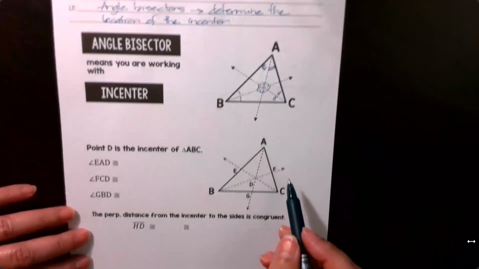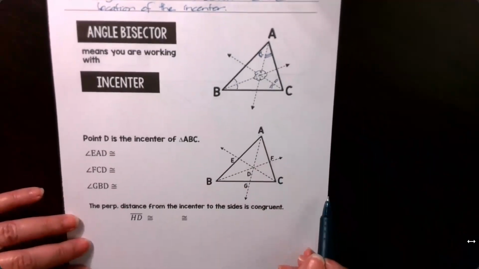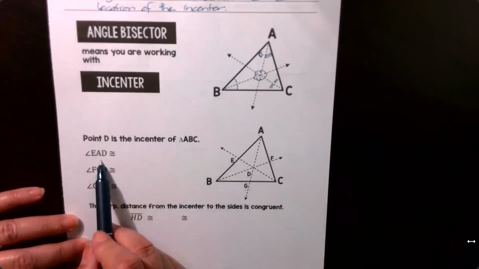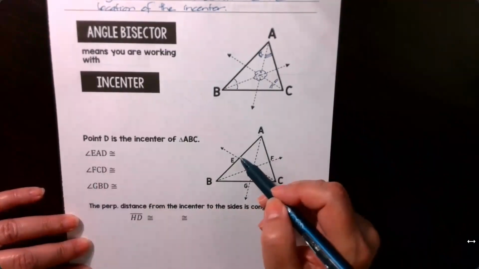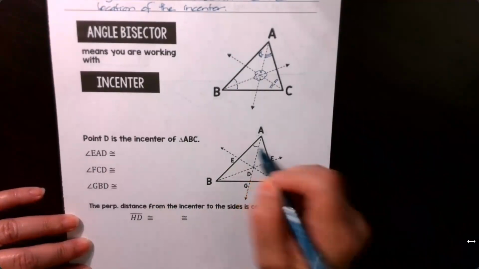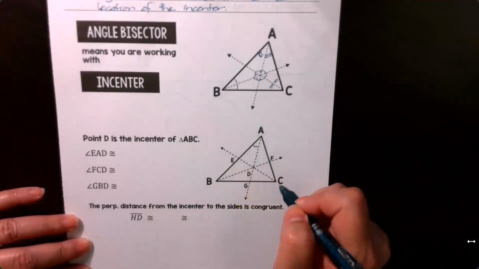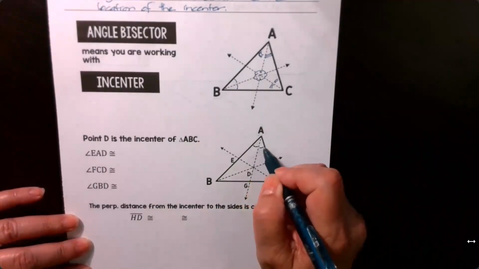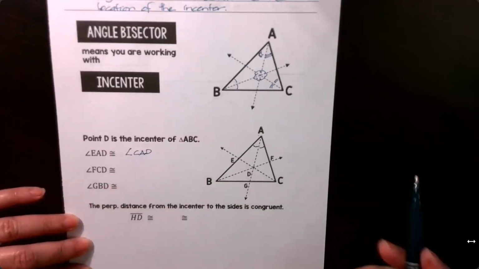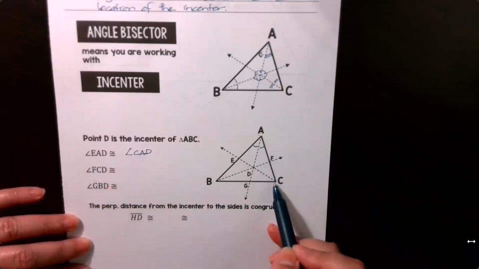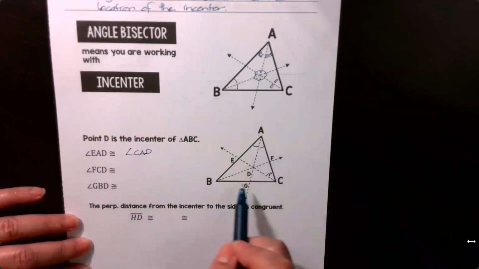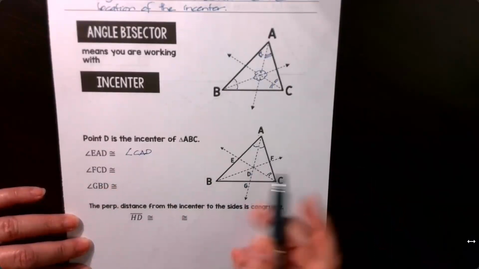So because it is an angle bisector, when we look at these angles here, we have angle EAD. We're looking at this angle. It would be congruent to angle CAD. Angle FCD would be congruent to angle BCD.